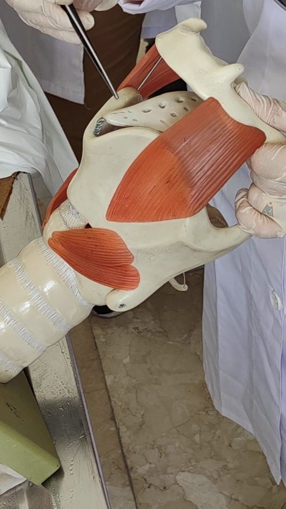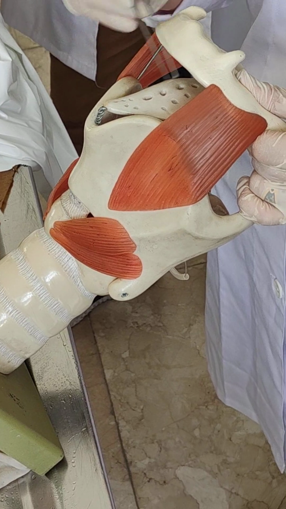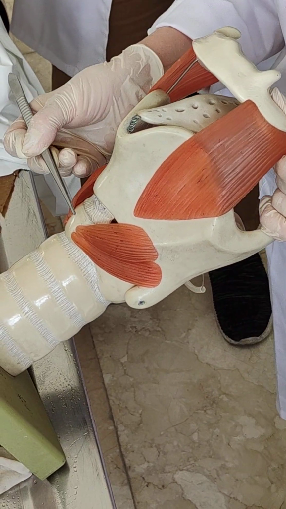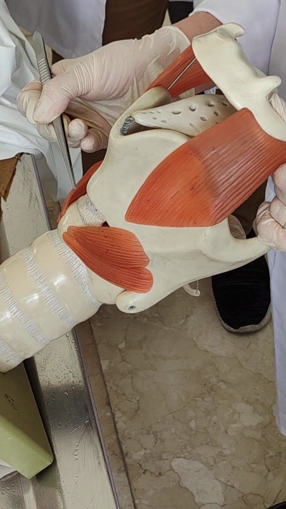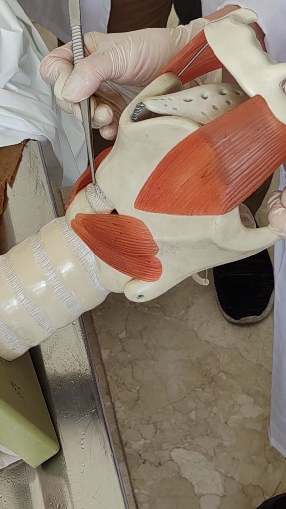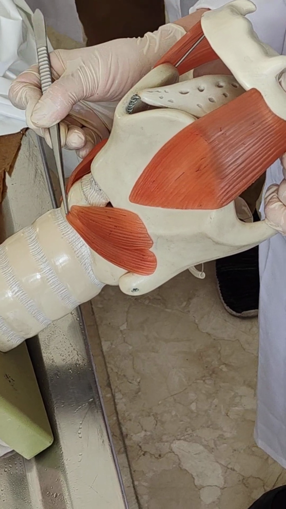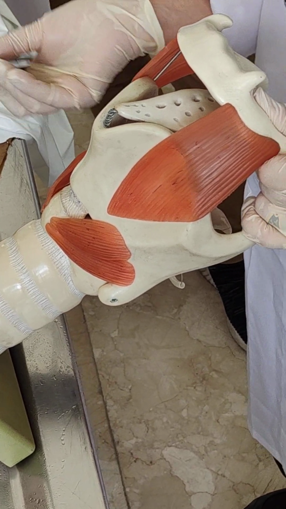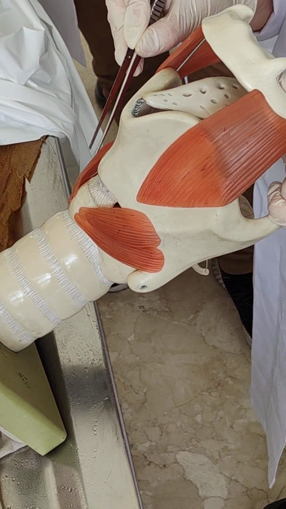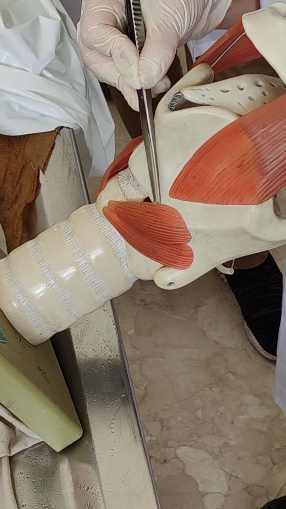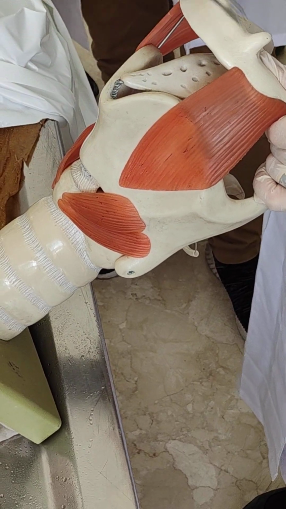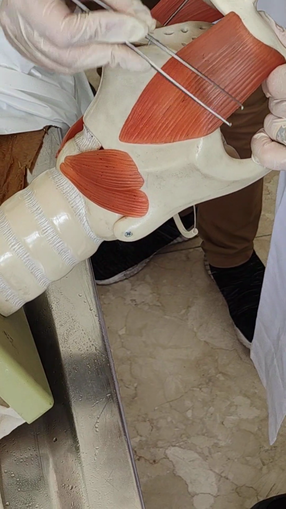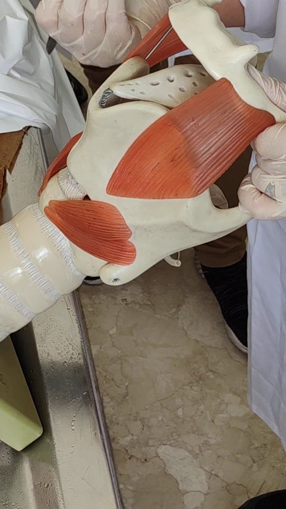Here is the superior thyroid notch, and here you are going to look at the arch of the cricoid cartilage. What's the name of this ligament, this fibroelastic membrane? Cricothyroid membrane. Some of the muscles are visible, such as the cricothyroid muscle, such as the thyroarytenoid muscle. Here is the oblique line, okay?